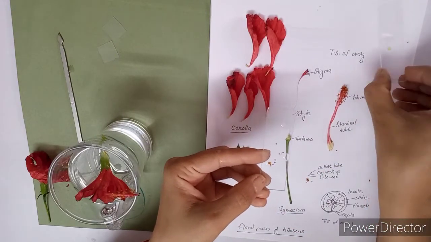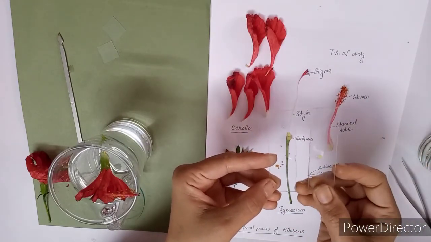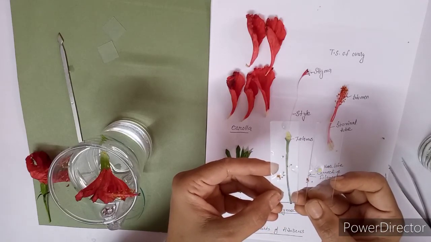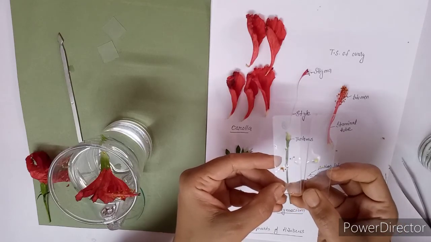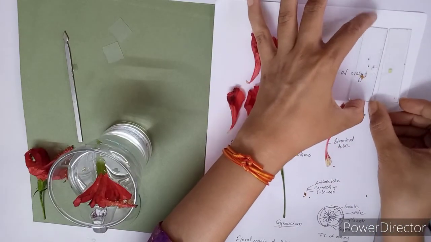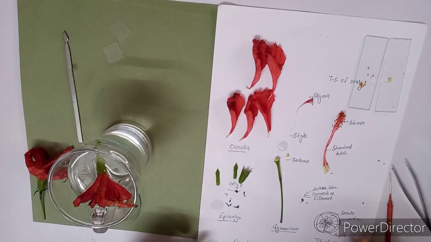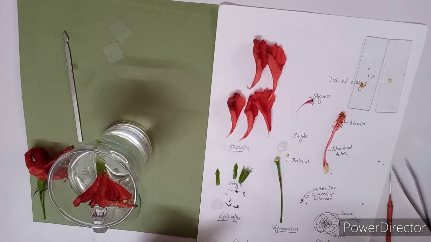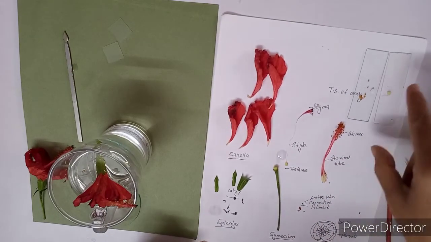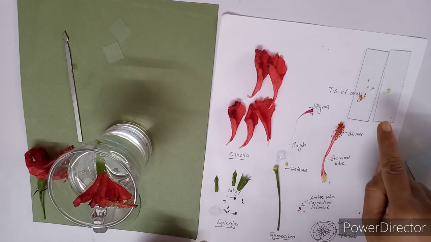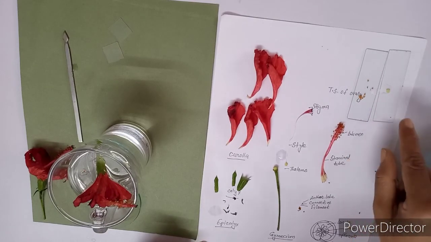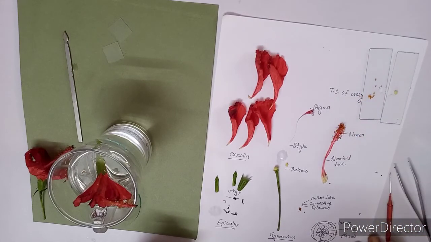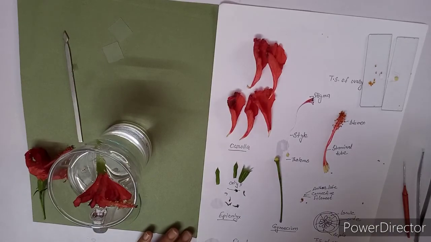So in this way we have taken the TS of anther and TS of ovary to show the number of chambers, and we can easily observe this under the dissecting microscope. So you have to dissect your flower in a similar manner, and after dissection you have to display all the floral whorls on a sheet of paper. You have to label it correctly. After making your slide, you can observe under the dissecting microscope, and after seeing in the microscope, keep your slides on your paper like this, and you have to note your observation.